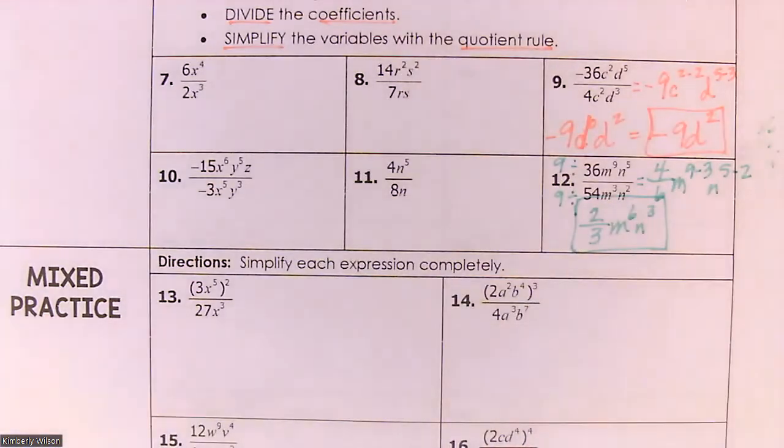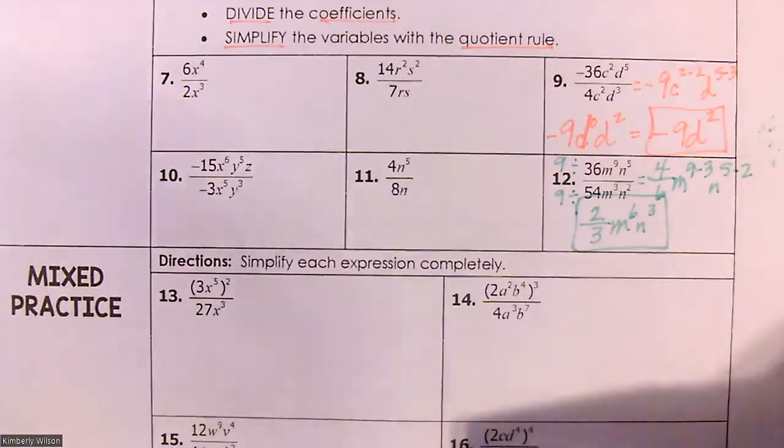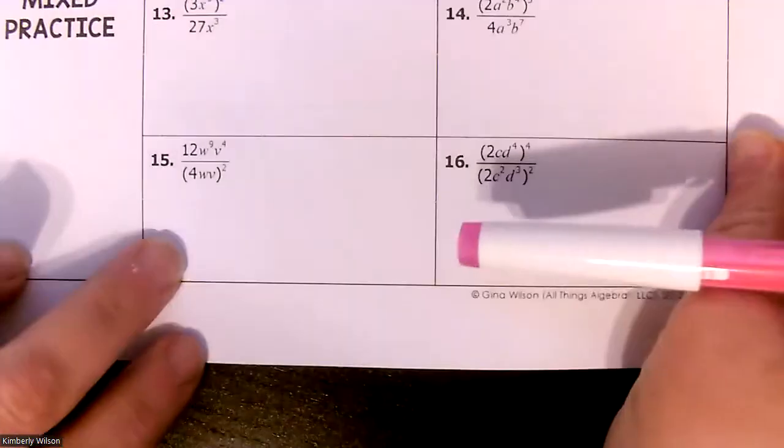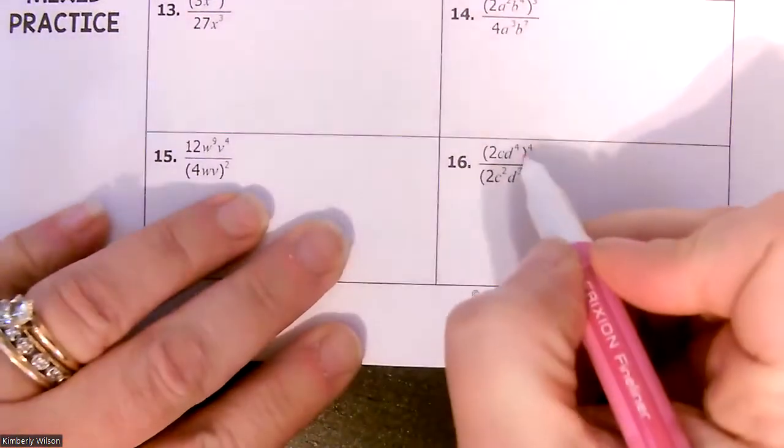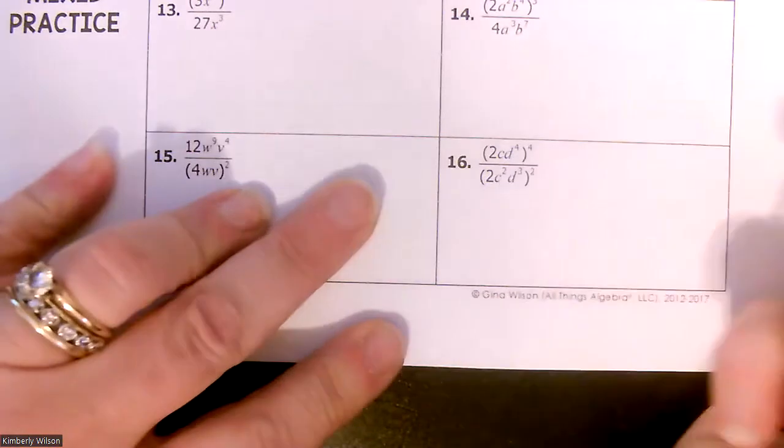And moving right along. So number 16. This is where we're putting all the rules together in a way. This is a power raised to a power.